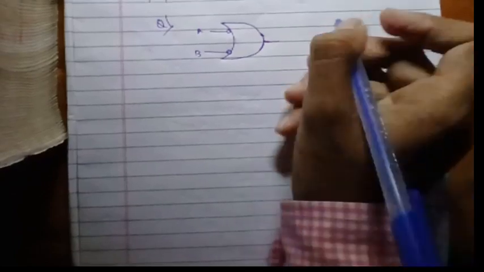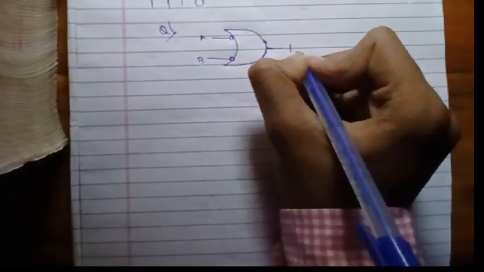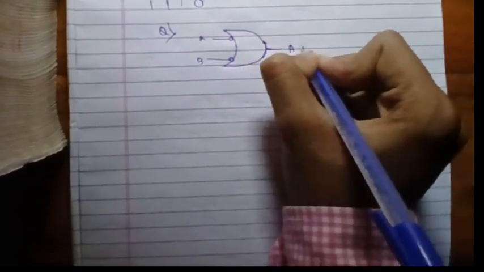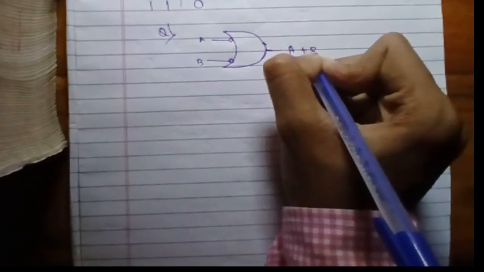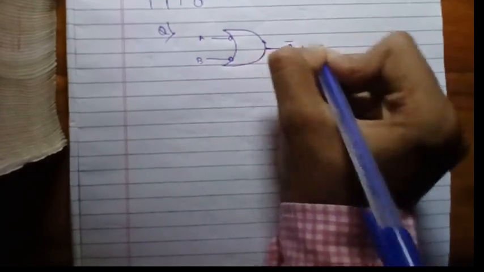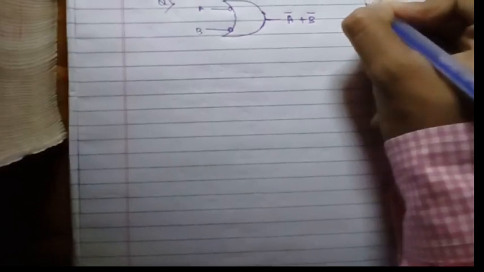Then the output is, what will be the output? So you have to write the truth table of this. Pause this video and do this. Okay, so let's do this.